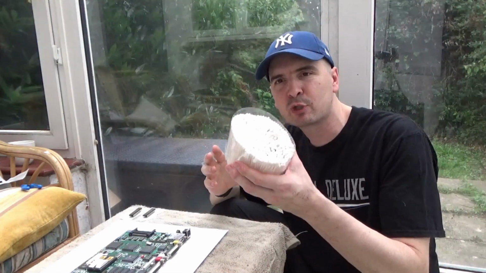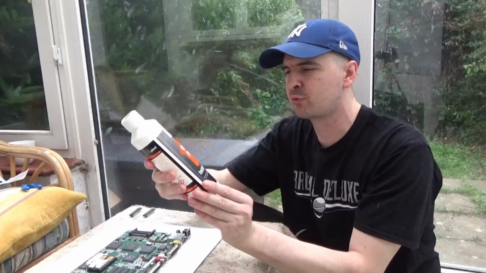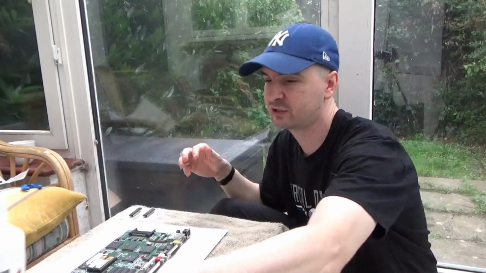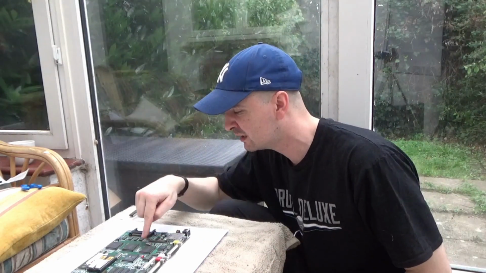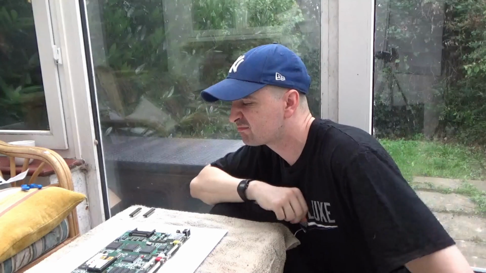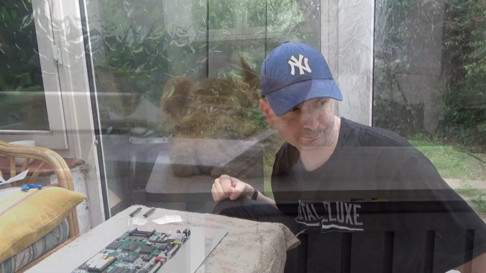I've got plenty of these cotton buds, and I've got one of these. I can never pronounce its name. I bought it from Amazon a long time ago. It's brilliant. So I'm going to clean that now. There's a mark there and a mark there. There's marks all over the place. So yeah, good old clean is what is needed here. Not just that, but everything. Everything.